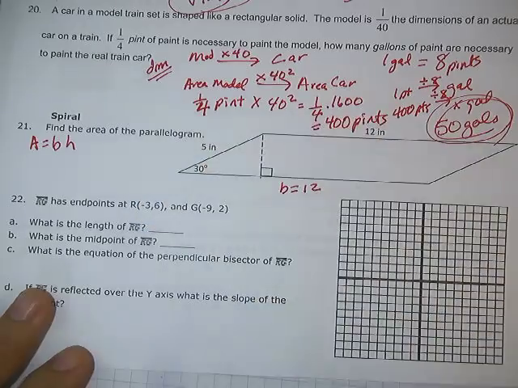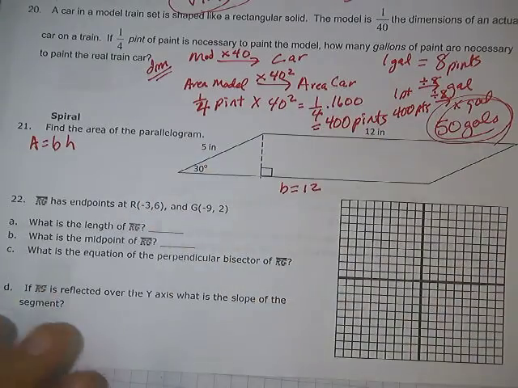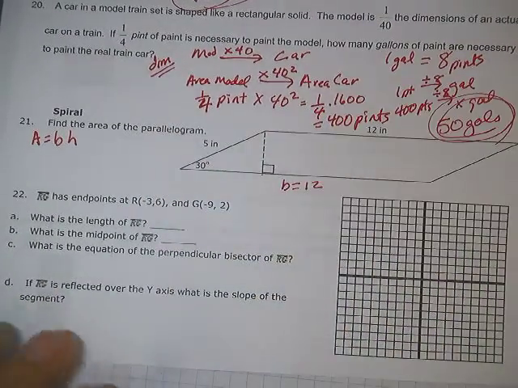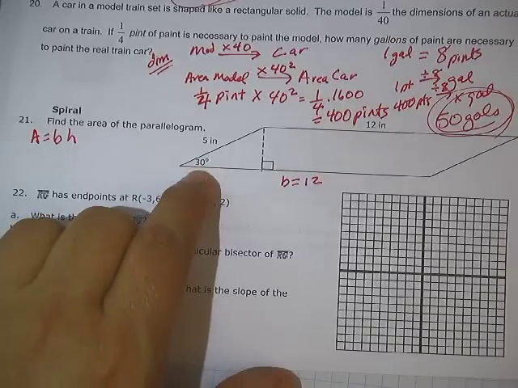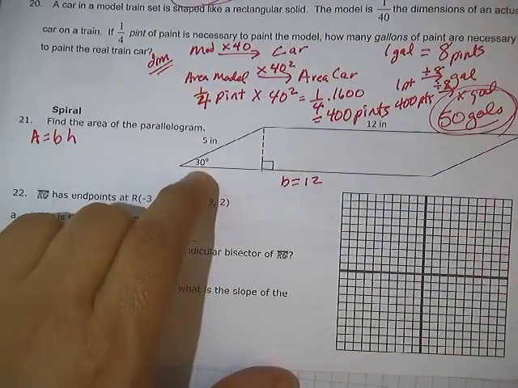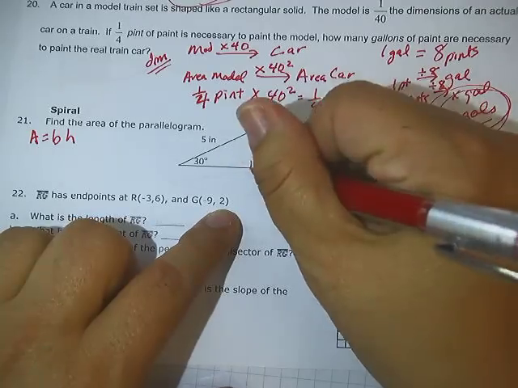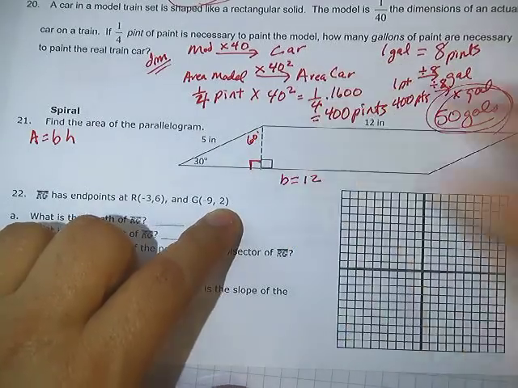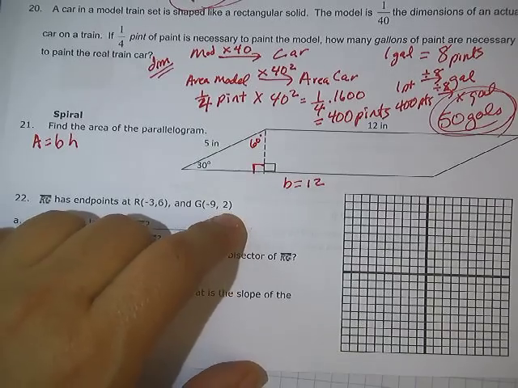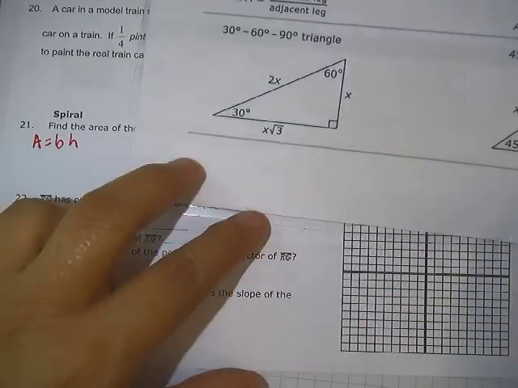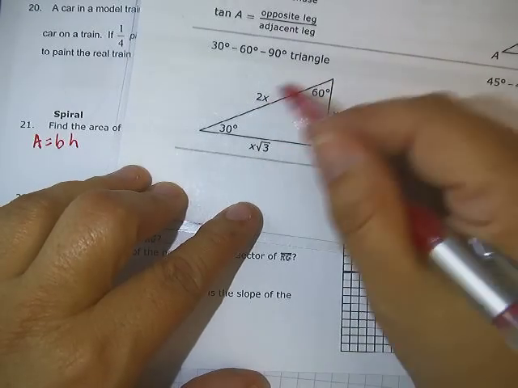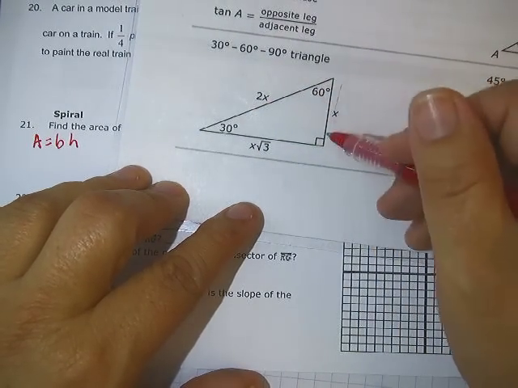Well, there's 5 inches. That's not really the height. The height is this up and down line. Well, they gave me a hint here. There's a reason they gave me that 30 degrees. This makes this, if that's a right angle, that's a right angle, and that's 60 degrees. This is a special right triangle. Let me see if there's a shortcut here. Here is the same triangle. This is like my height.